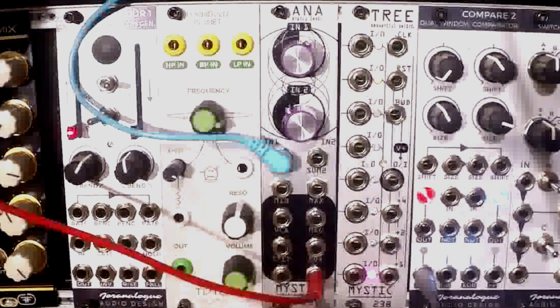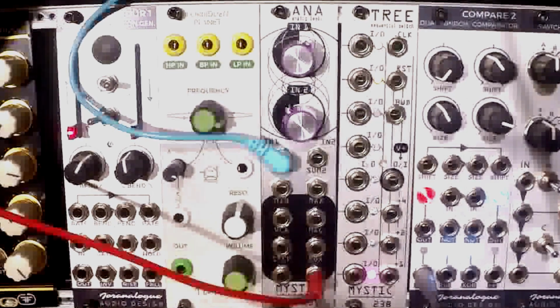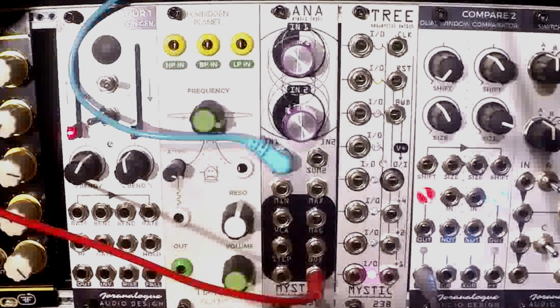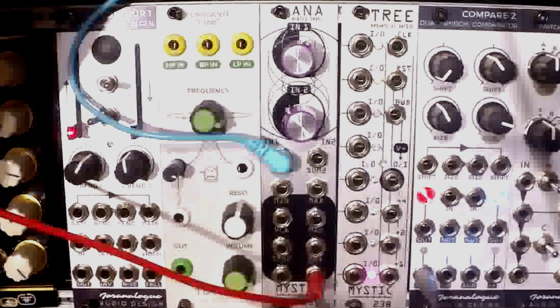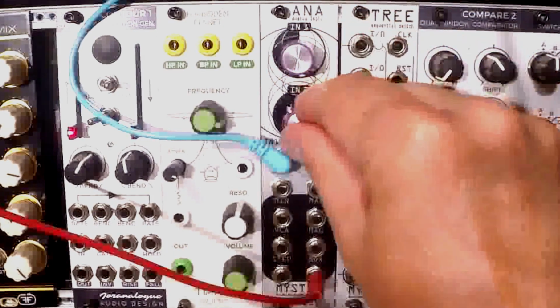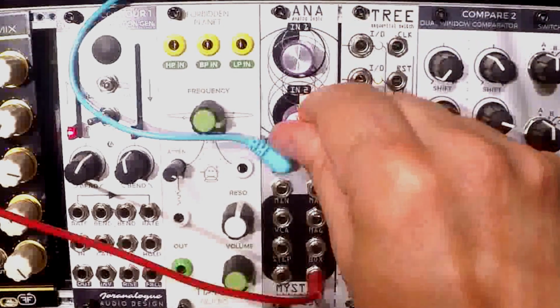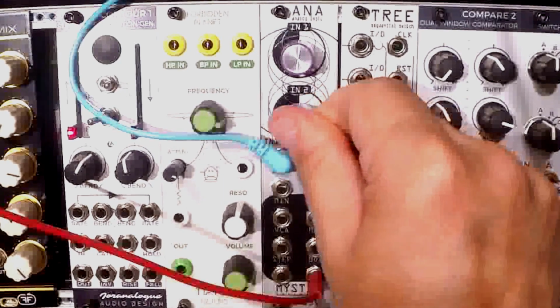I have a typical TB303 bass line. Sounds like that on its own. Let's distort it with Anna. Just as you might expect. It just sounds phenomenal.